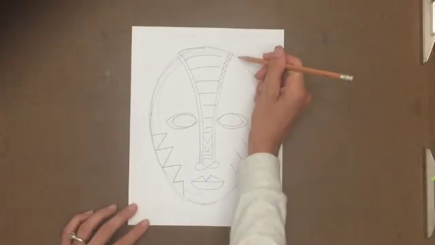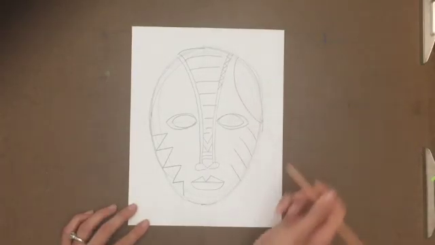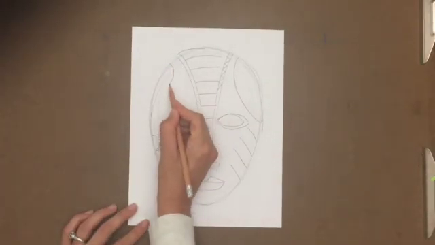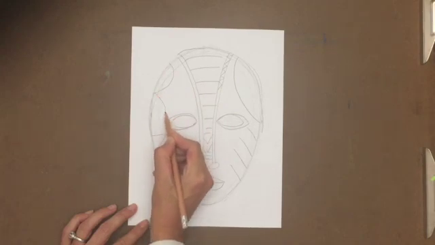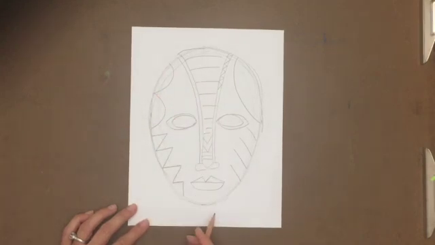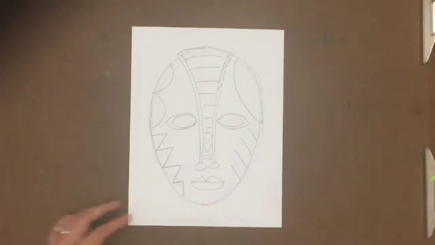For example, on this side, I could add a design element and do a similarly weighted design element, but that's different on the other side. So again, they balance, but they're not symmetrical. After the students design their mask, then they can take colored pencils or markers and fill in that design.